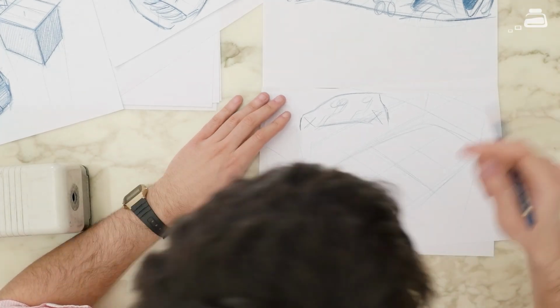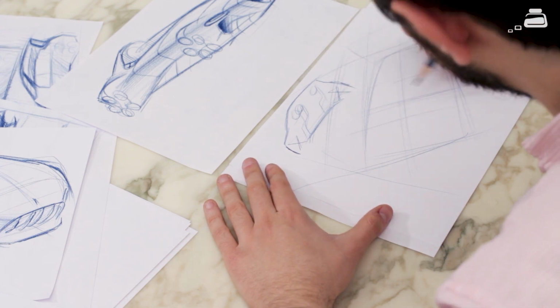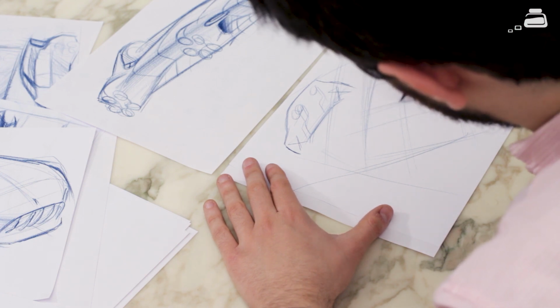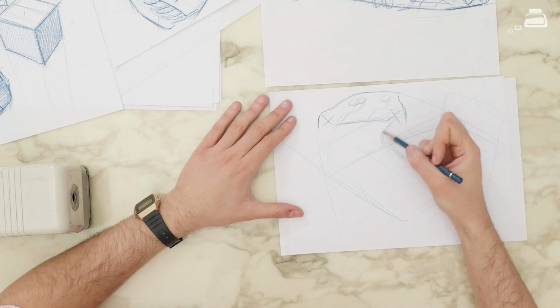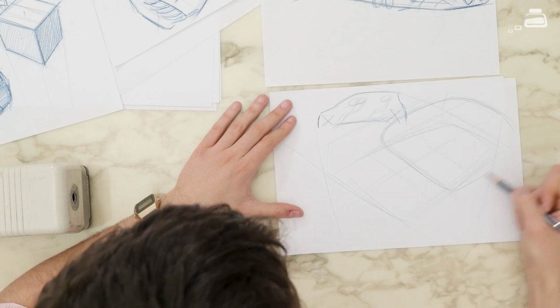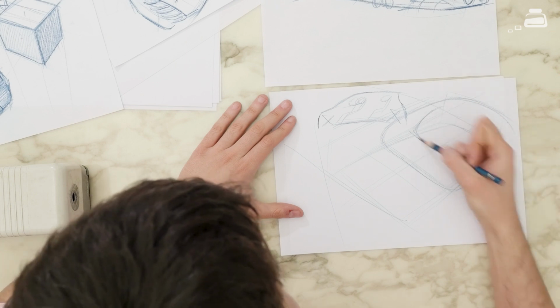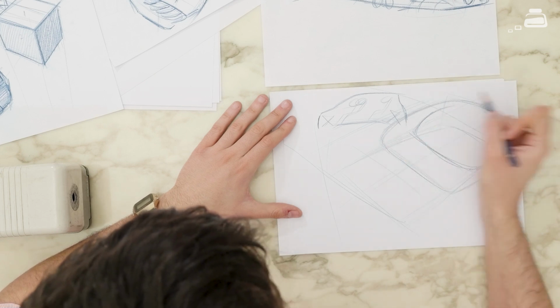Then if we choose that the main theme has to be the intersection of these two main volumes, we can start very loose to just build the main lines for this volume. So from these front seats that can become the dashboard, maybe something like this.